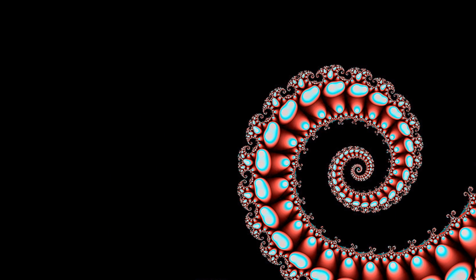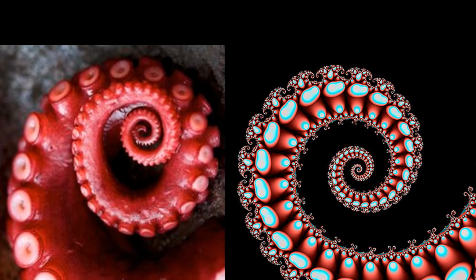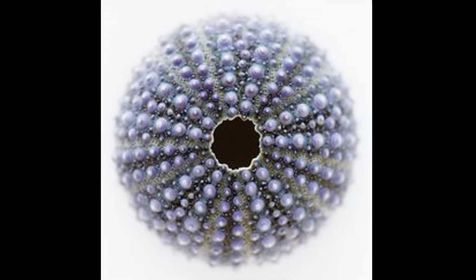Other living creatures display fractal patterns. Again, here is a fractal digital artwork based on Mandelbrot's equation and compared to an octopus's tentacles. This sea urchin skeleton is an example of a symmetrical fractal.